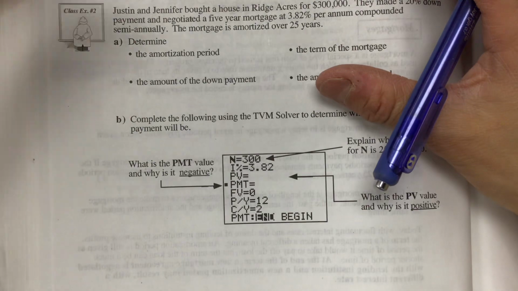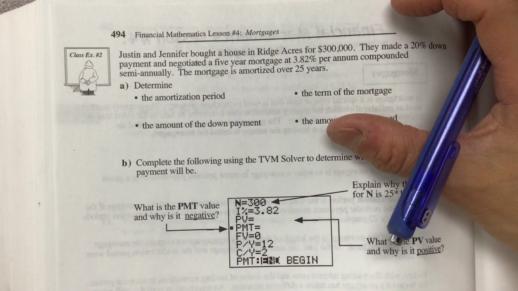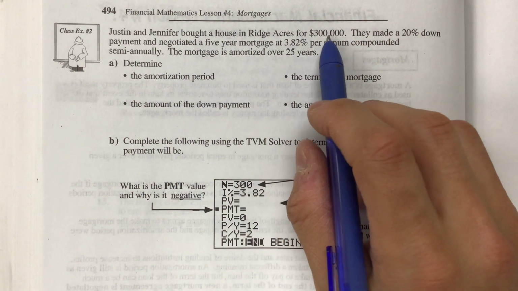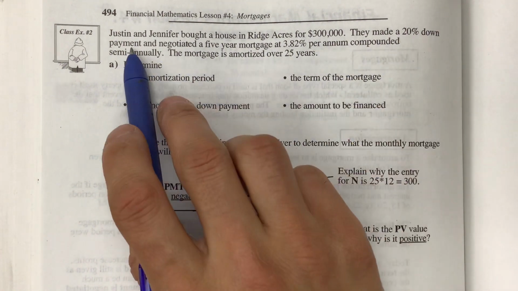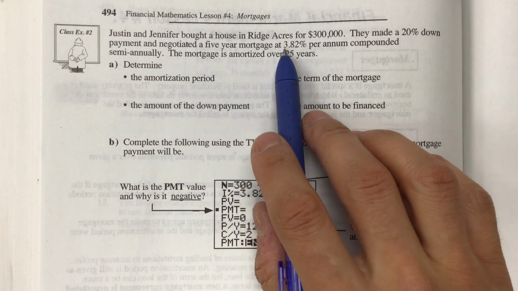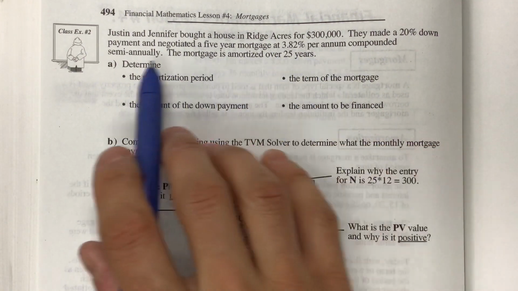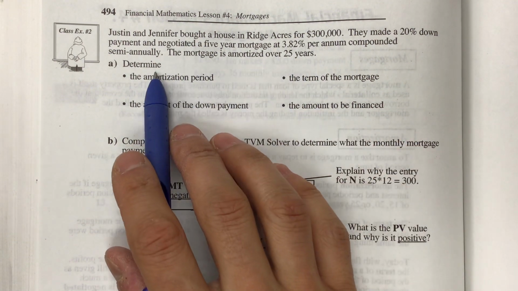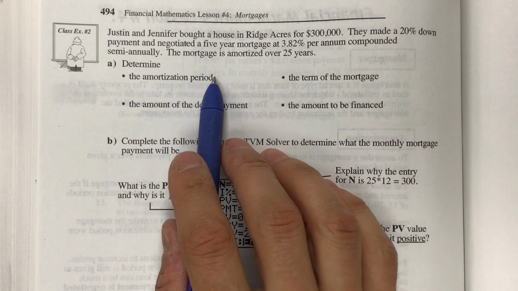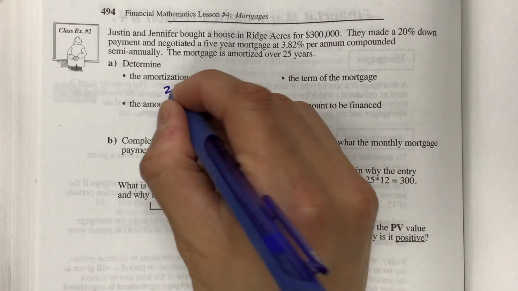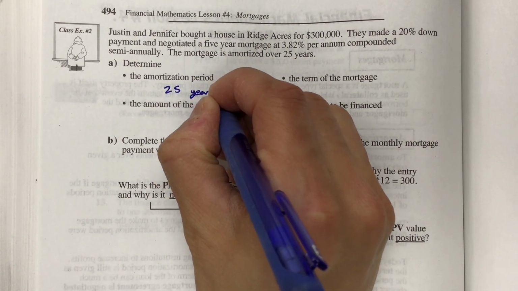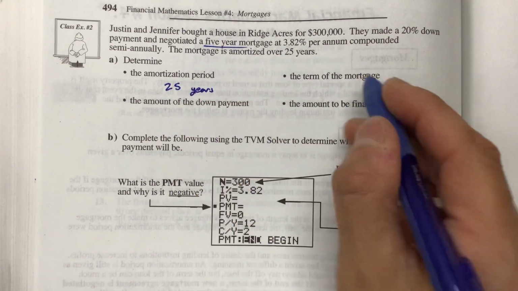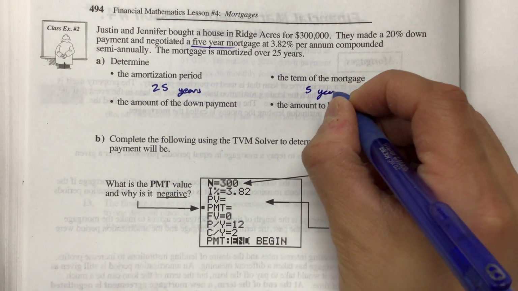Now let's take a look at class example number 2. Justin and Jennifer bought a house in Ridge Acres for $300,000, and they made a 20% down payment and negotiated a 5-year mortgage at 3.82% per year, compounded semi-annually. The mortgage is amortized over 25 years. We want to determine, first of all, the amortization period. That's 25 years. We want to determine the term of the mortgage. That was a 5-year mortgage, so that was 5 years.